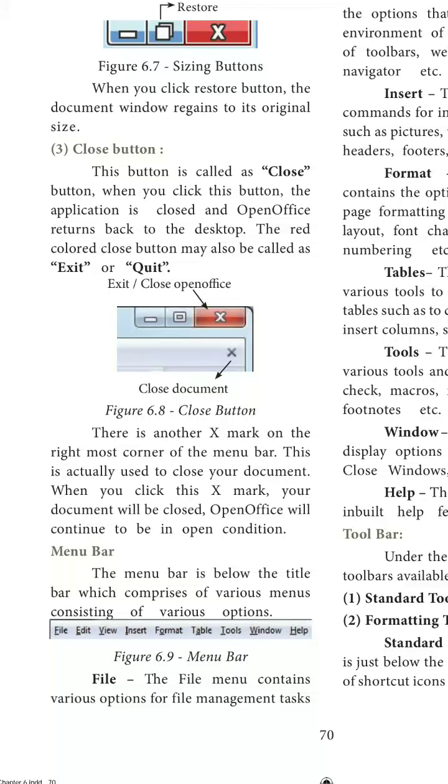Okay, there are two types of close button here. One is a small close, closing the document, but at the top you can see that it exits the entire application. Close means it will close the particular document, but OpenOffice Writer will be running, and you can open another document.